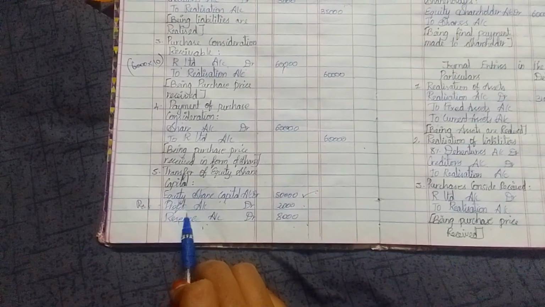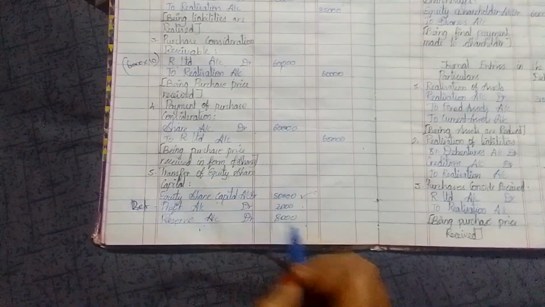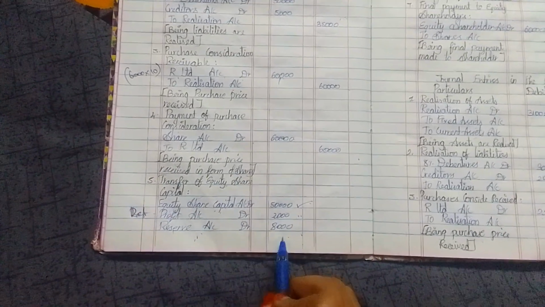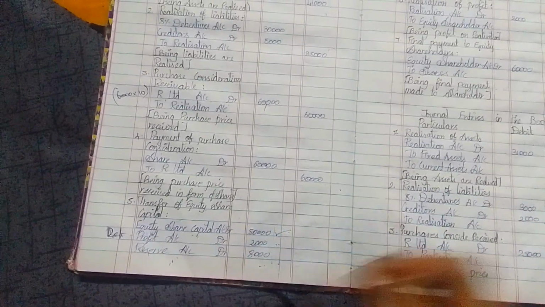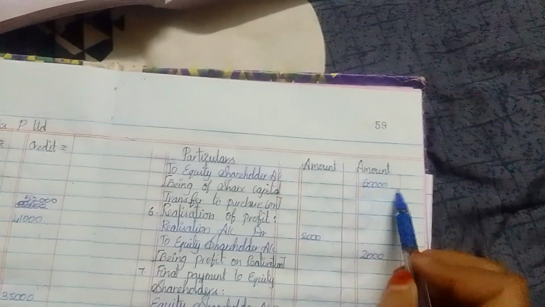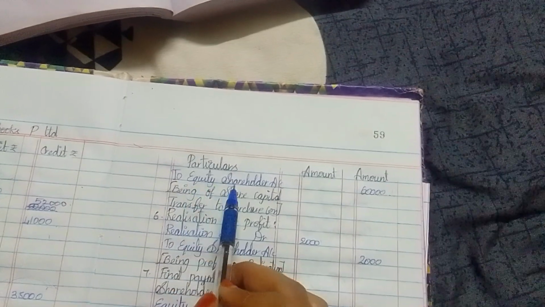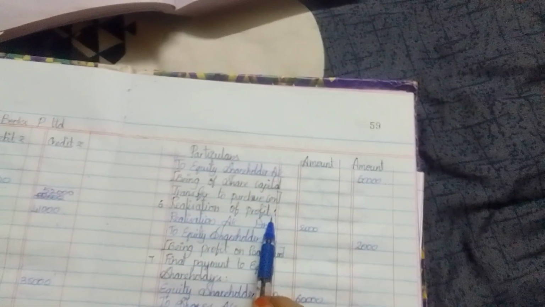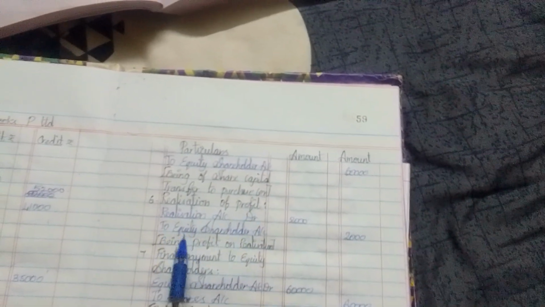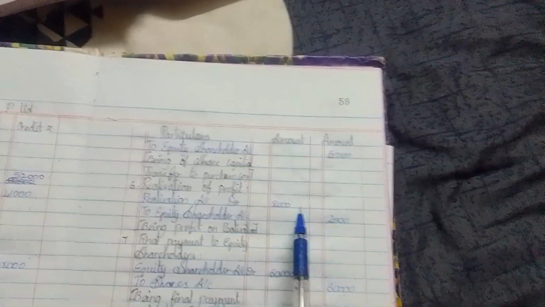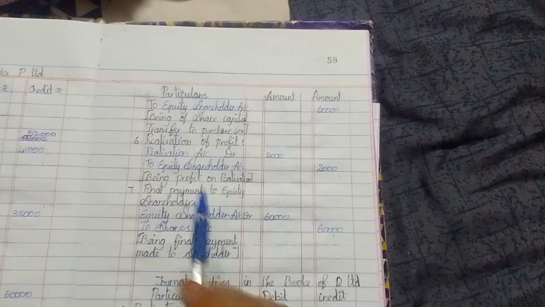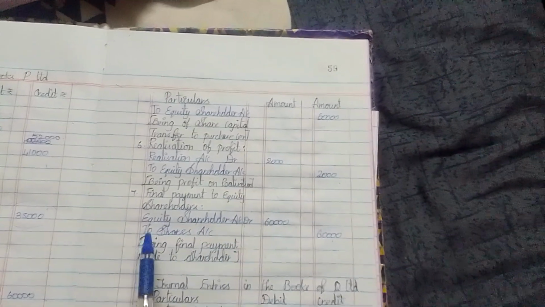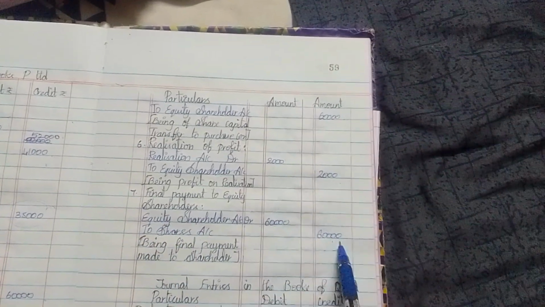Profit we have got from the realization account 2,000, reserve 8,000. If we add all three, we will get 60,000. That is equity shareholder. Next profit, realization account debtor to equity shareholder 2,000, 2,000. Last one, final payment is equity share account debtor to share account 60,000, 60,000.